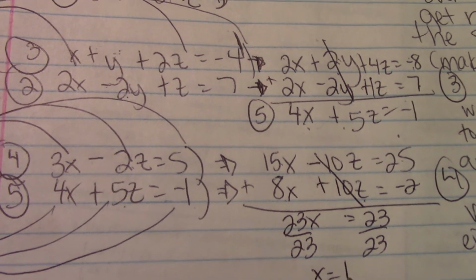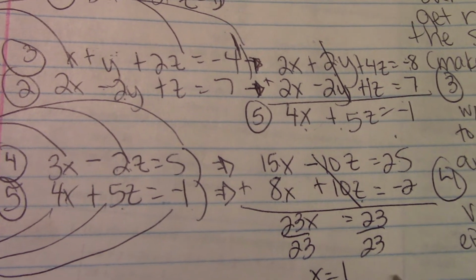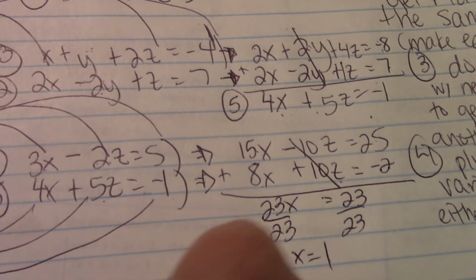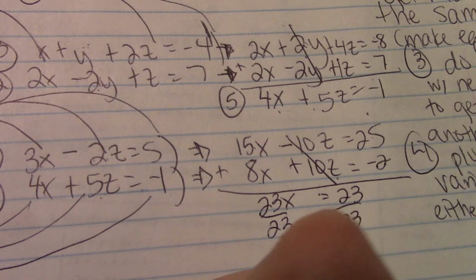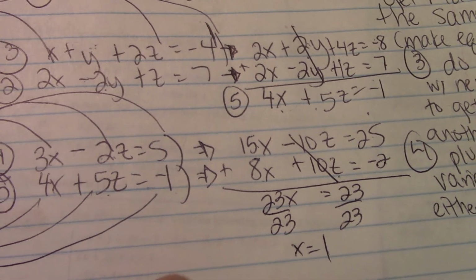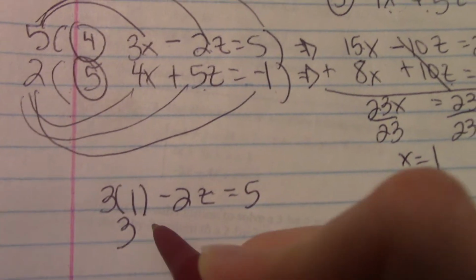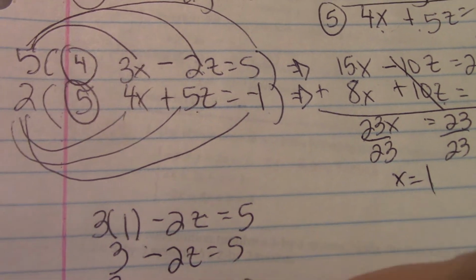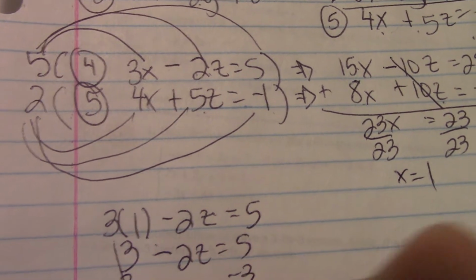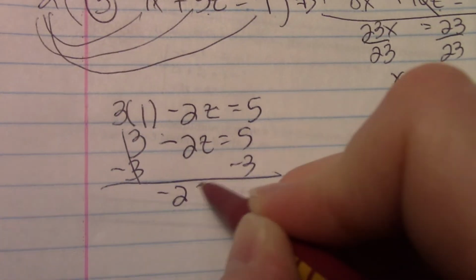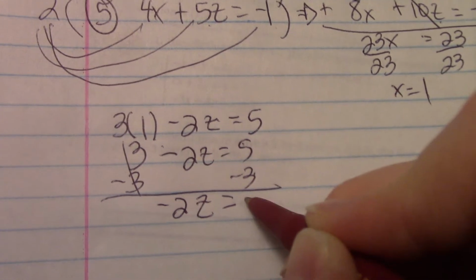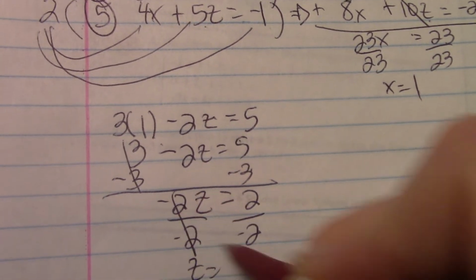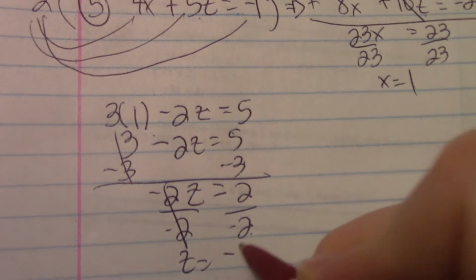It doesn't matter which one. I'm going to choose just equation 4. So 3 times 1 minus 2 times z equals 5. 3 times 1 is 3. Minus 2z equals 5. Minus 3. Negative 2z equals 5 minus 3 is 2. Divide by negative 2. z equals 2 divided by negative 2 is negative 1.